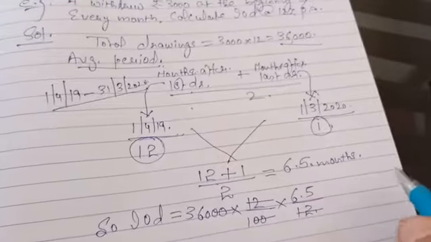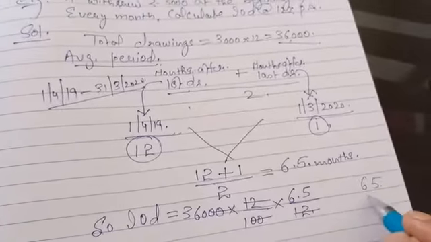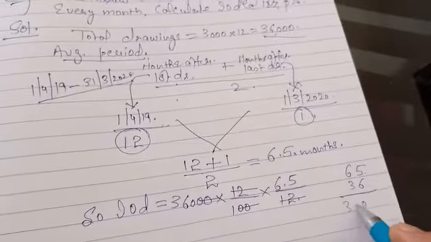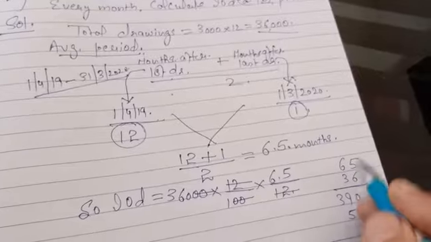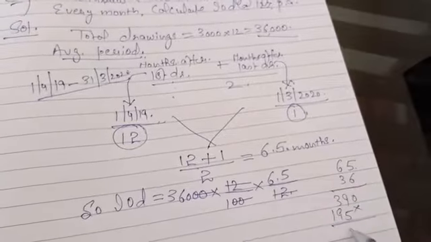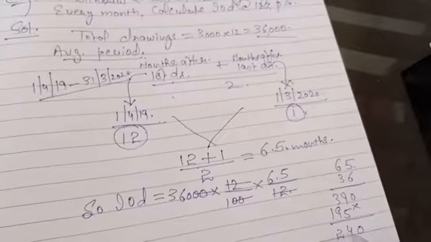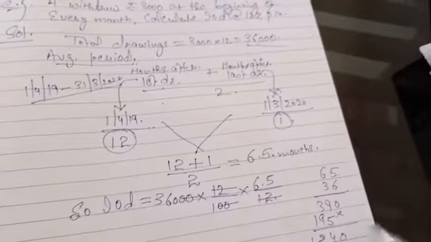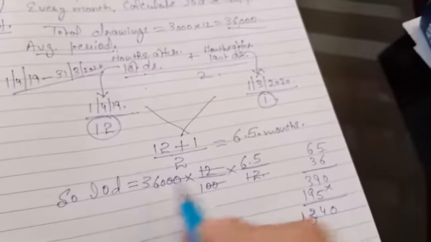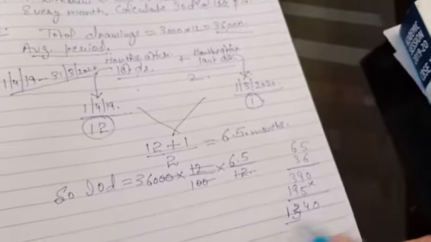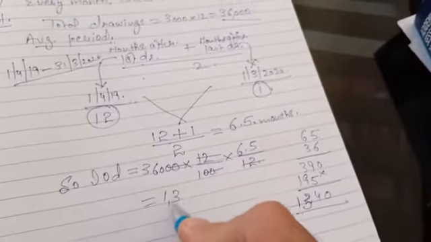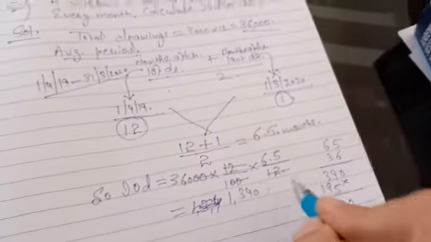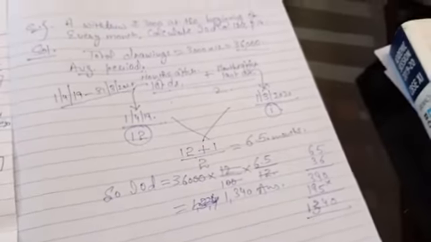If we calculate, it is 1340. 1340 is our answer. Are we clear?